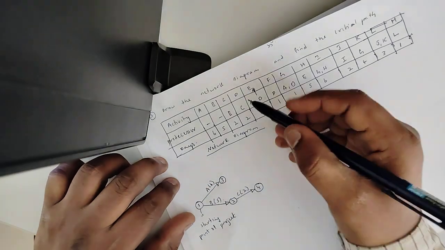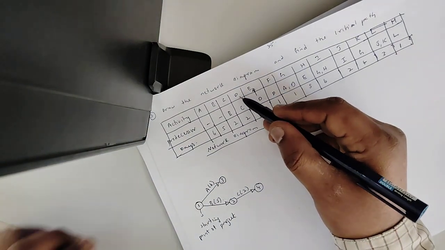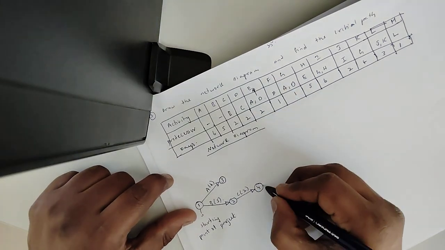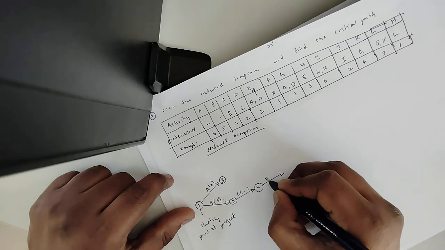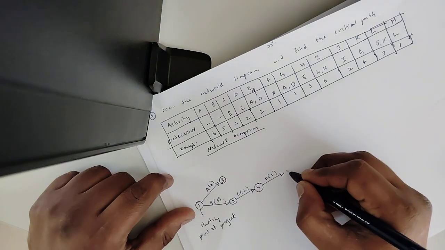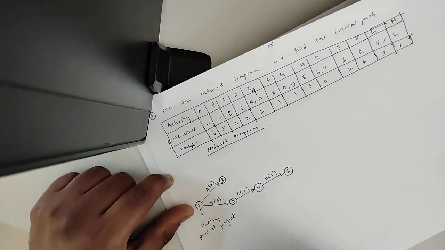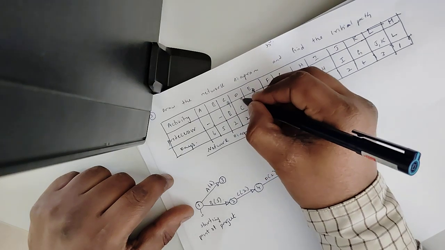Is it fine? See, next I'll move on to the D activity. The predecessor for this D activity is C. Again he has mentioned 2 days. So where is C? It is here. Again draw the activity D and mention how many days are required: 2 days, and mention this event as 7. Okay, so this is over. So B to C is over, C to D is over.